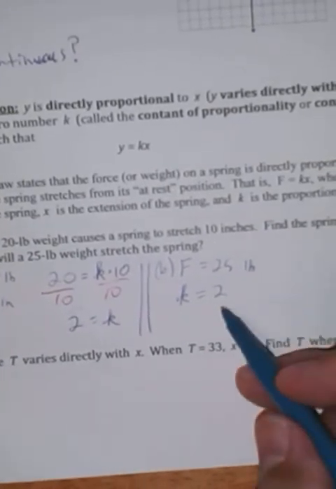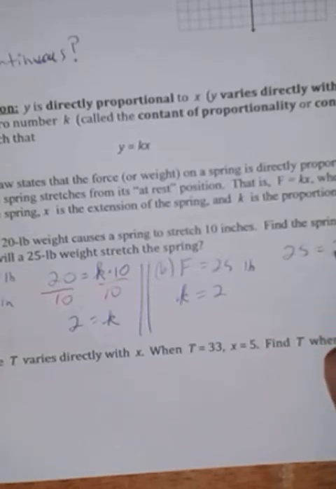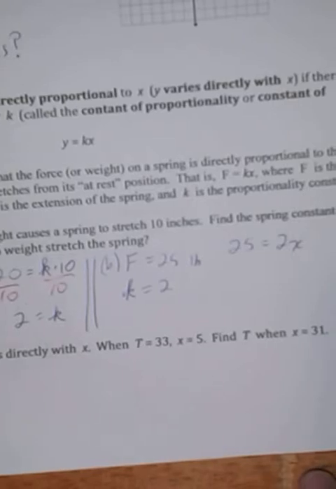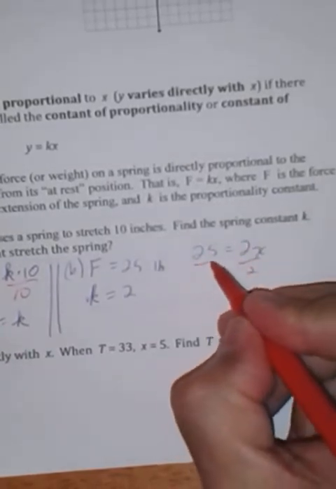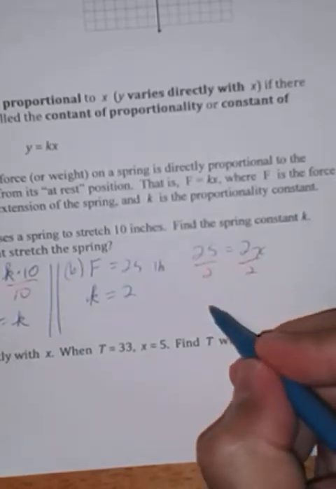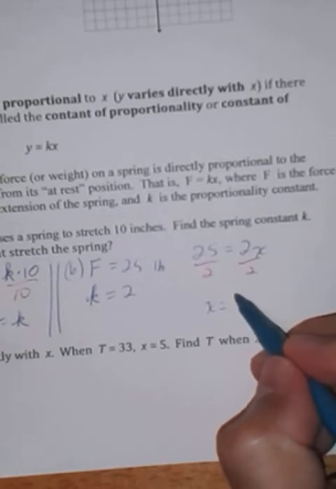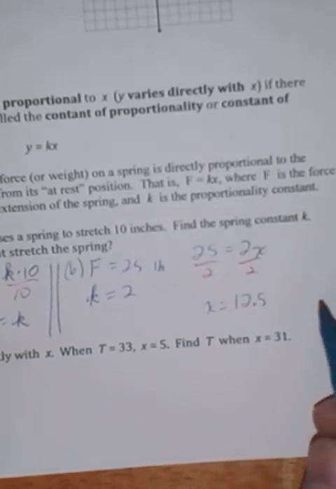So now when I write my equation, F equals Kx, I write 25 equals 2x. Notice this time it was x that's missing. And then I just solve that equation. So I would divide by 2. And I would get x equals 25 halves. And I can leave it as 25 halves, or I can write it as 12.5 or 12 and a half.